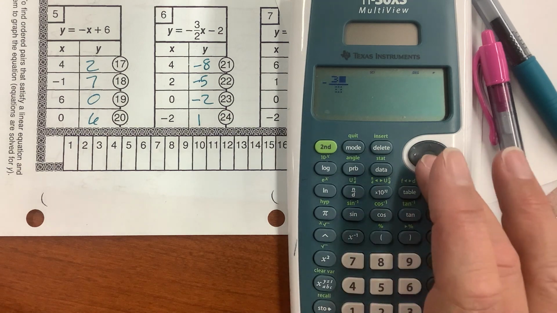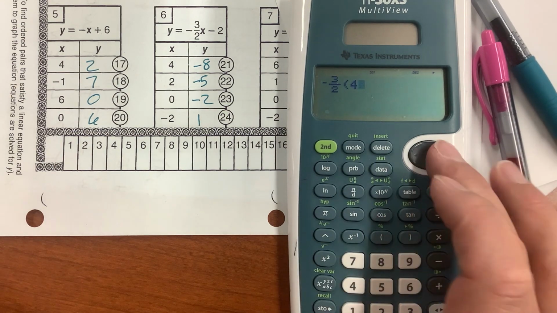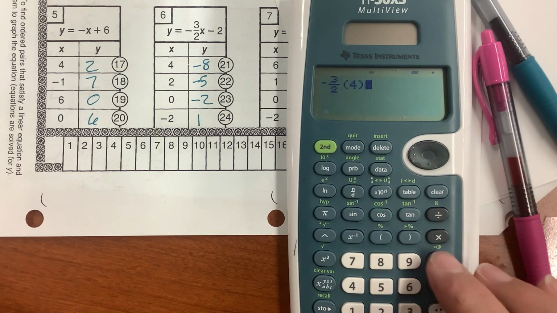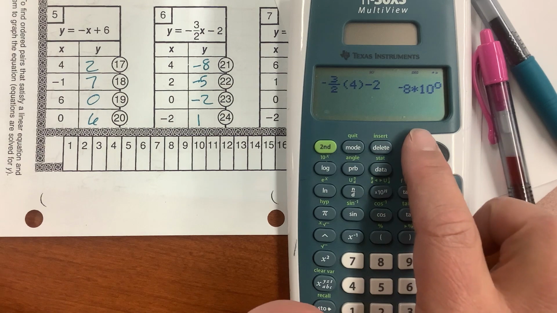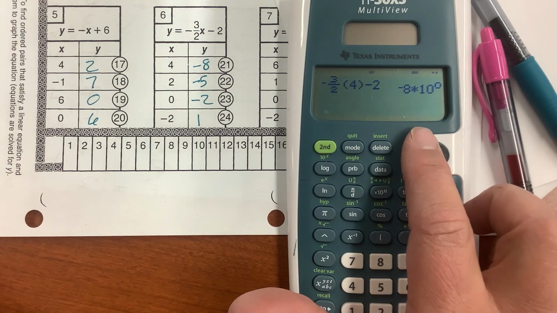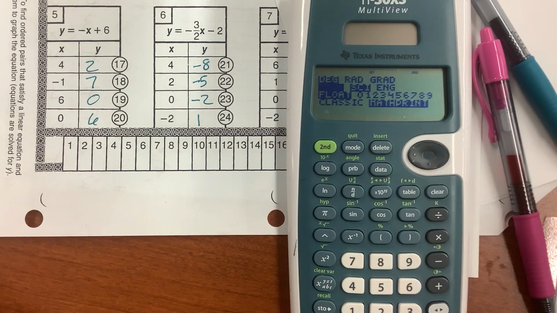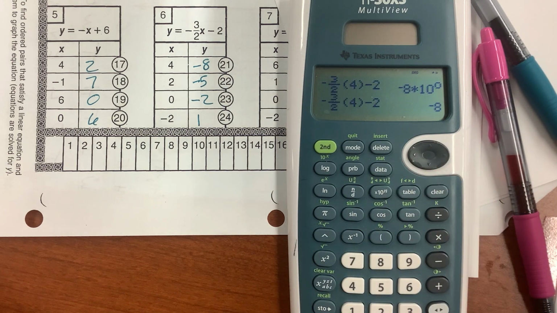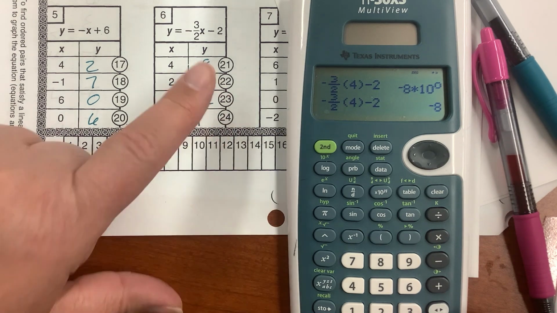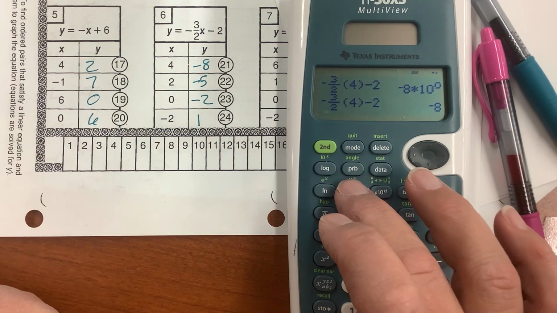3 over 2 times 4 minus 2. Oh dear, look at that silly answer I got. Do you know why I got that silly answer? Because I forgot to take it out of scientific notation mode. So I am going to do that. And look, it comes up to negative 8. Look, it's the same answer I got. Isn't that good?